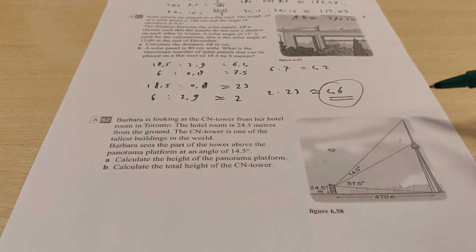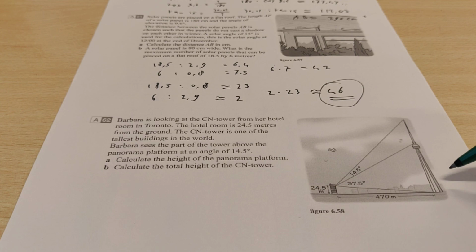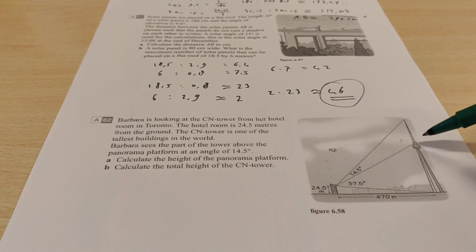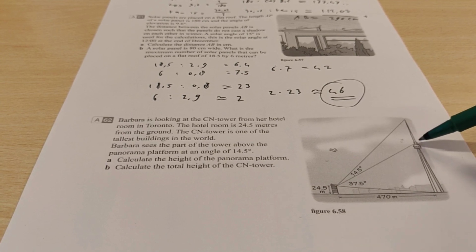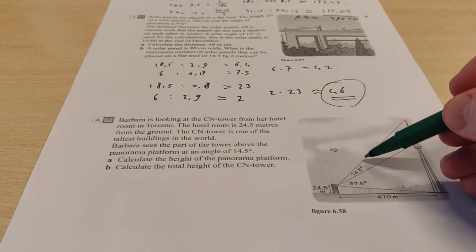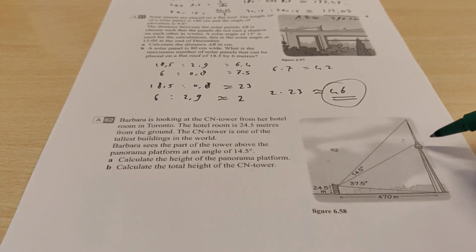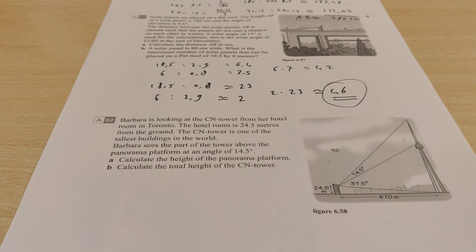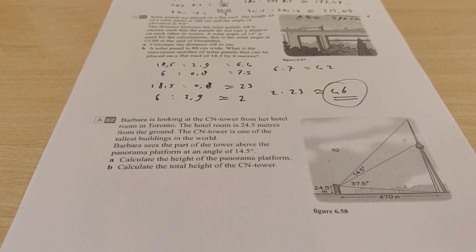The CN tower is one of the tallest buildings in the world. She sees the part of the tower above the panorama platform. So this is the panorama platform, and she sees this part at an angle of 14.5 degrees. Now we need to calculate the height of that panorama platform, and we also need to calculate the total height of the CN tower.